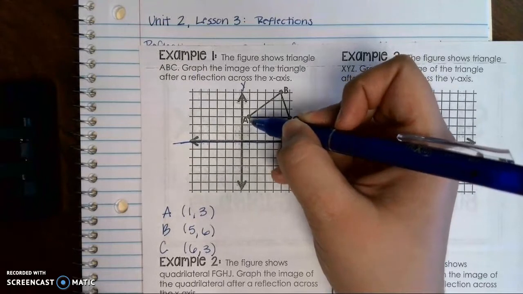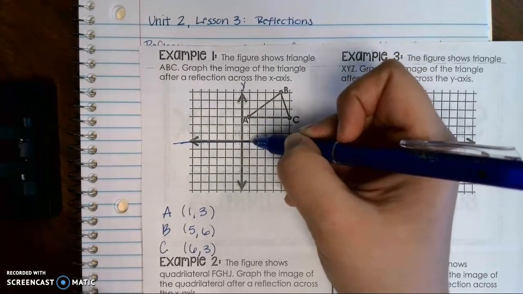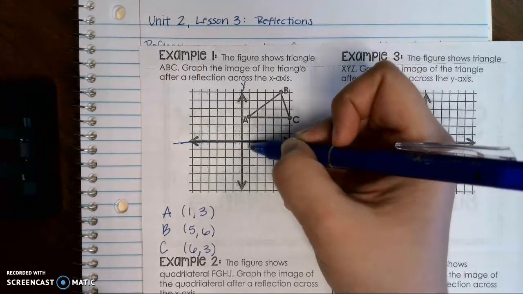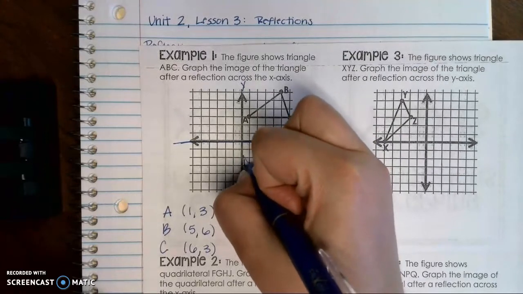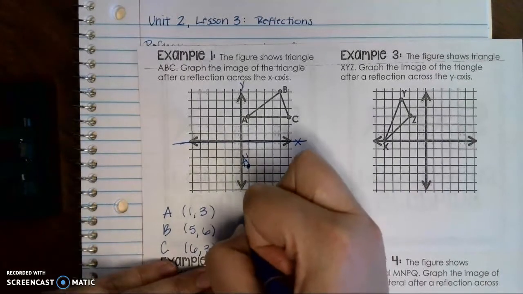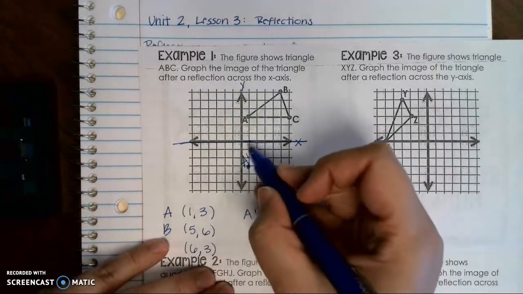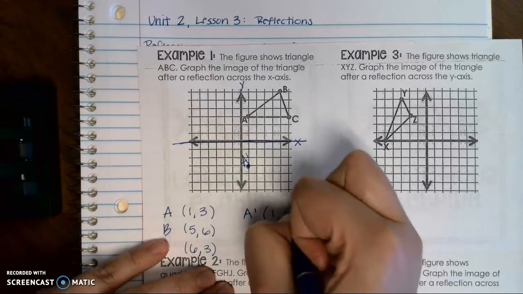So right now, A is 1, 2, 3 units above my x-axis. So to reflect it, I'm going to flip it 1, 2, 3 units below my x-axis. Remember, I put my new letter and I put an apostrophe after it because that shows me that it's new. So A prime is now at 1, negative 3.